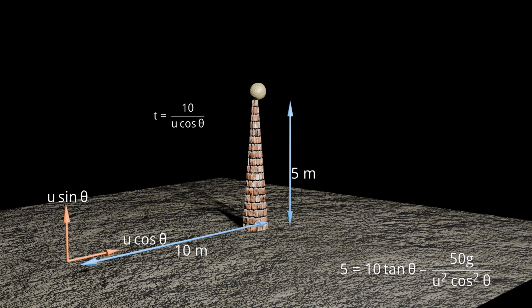Next, we will derive an expression for the vertical displacement of the ball. Since we have defined the origin at the point of projection, the initial vertical displacement is 0. The initial vertical velocity is u sine theta, while the gravitational acceleration g acts in the downward direction. Since gravity opposes the initial upward motion, we include it as a negative term in our equation.